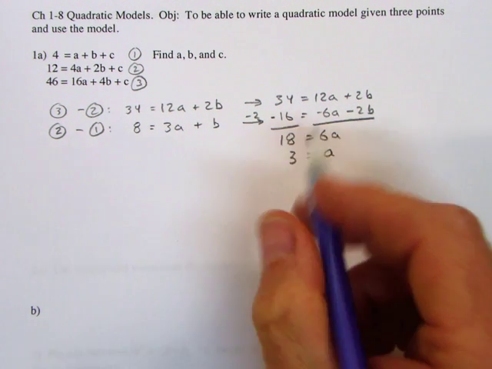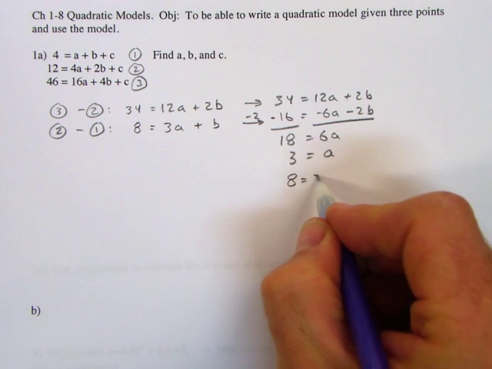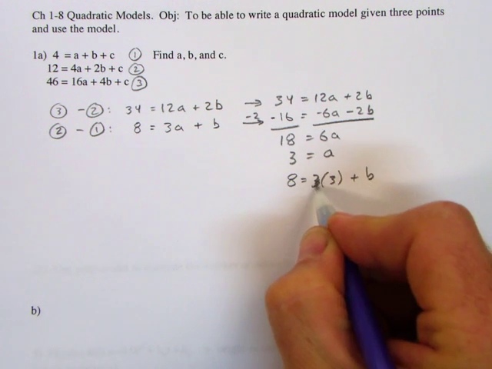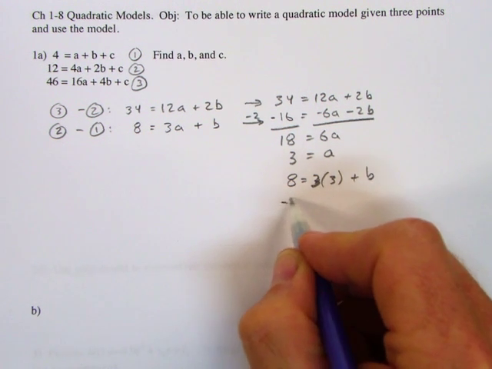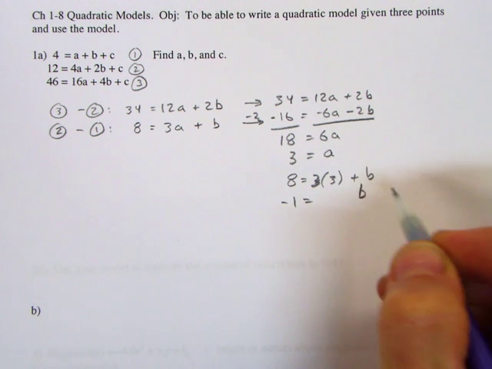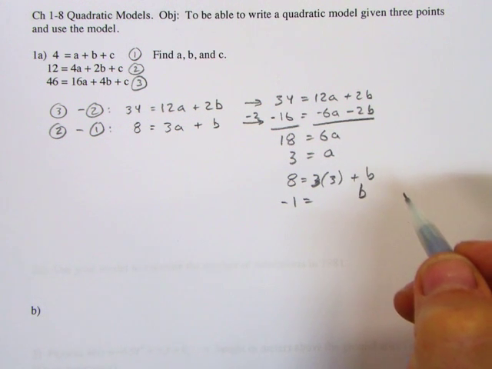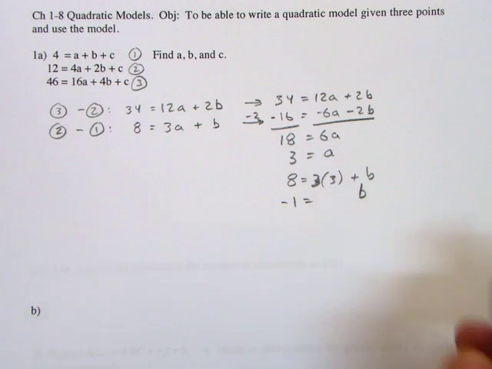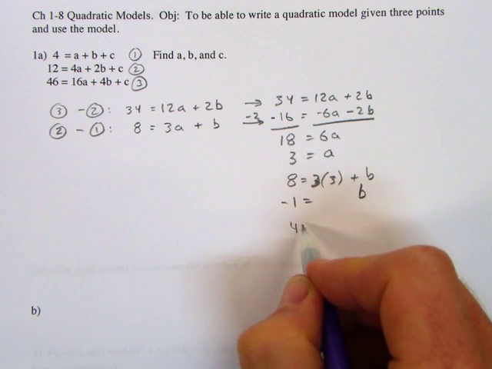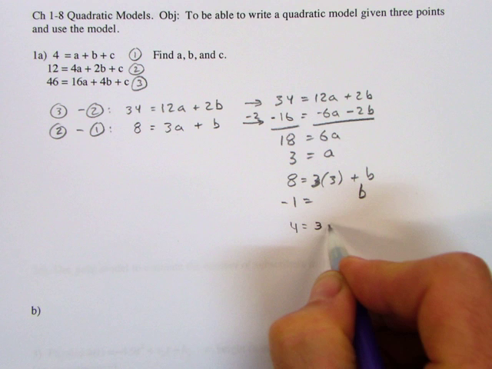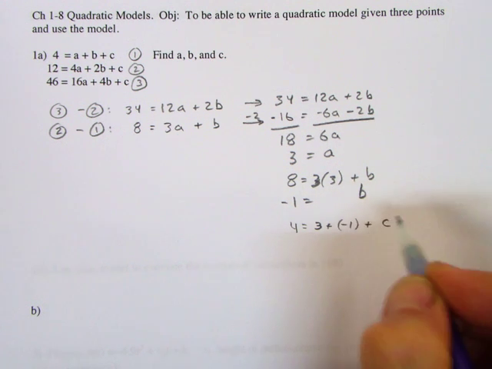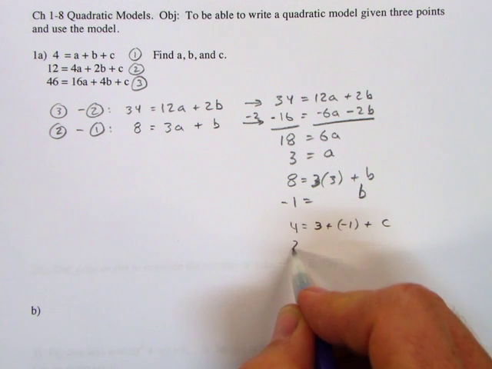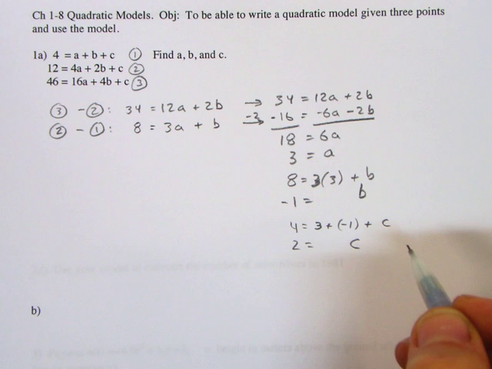Once we have a equals 3, we can find out what b is. So 8 equals 3 times 3 plus b. So 3 times 3 would be 9. Subtract 9 from both sides. b equals -1. Now how do we find c? We need to go back to one of the 3 original equations. Let's use the first one since that's the easiest. 4 equals 3 plus -1 plus c. 3 plus -1 would be 2, and then subtract that from both sides, so we get c equals 2.